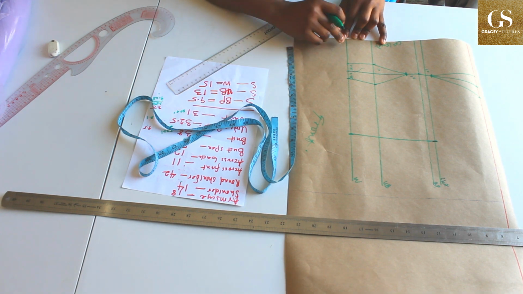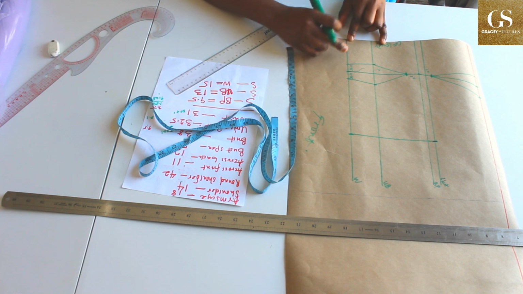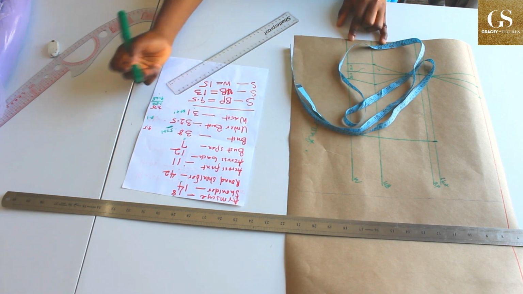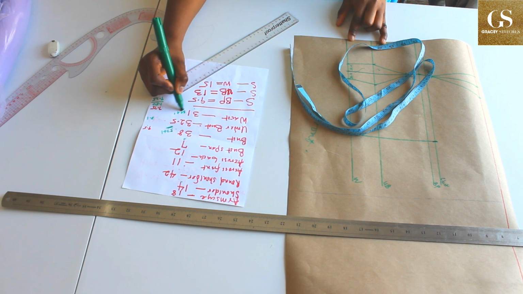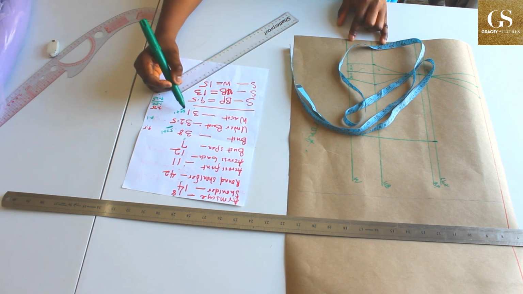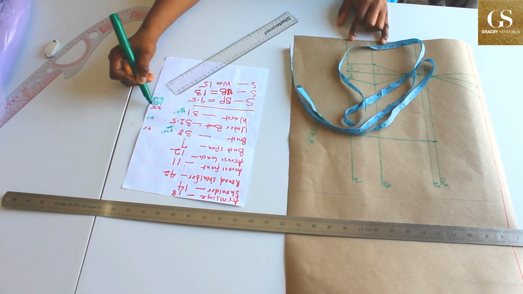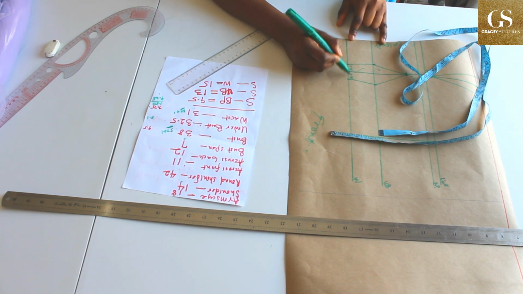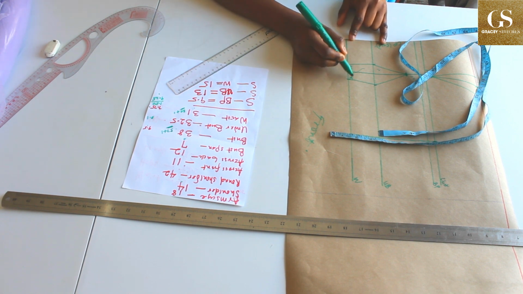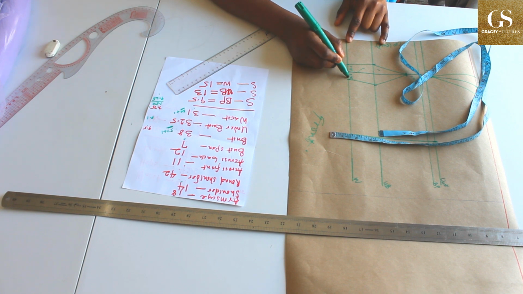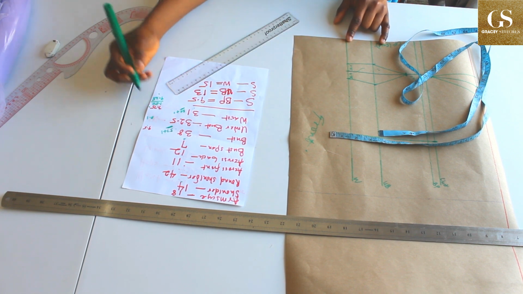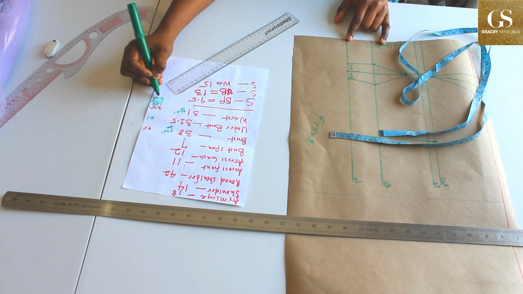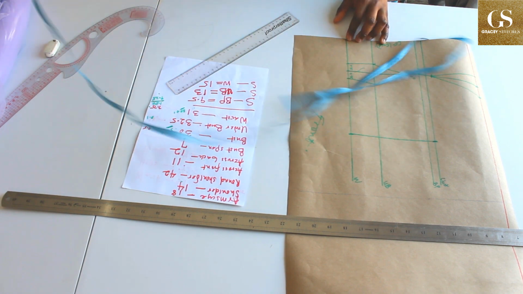So now to the waistline. My client's waist measurement is 30 plus 1 inch for ease, that is 31. 31 divided by 4, that is 7.75. And then remember that we have already taken in some darts. We have already taken in 0.75 inch on both sides. So 0.75 times 2, that gives me 1.5. So I added 1.5 to 7.75, and that is 9.25 inches. I hope you understand.